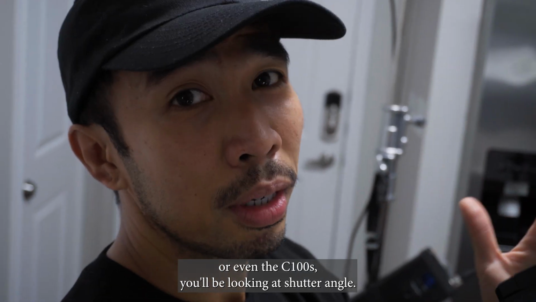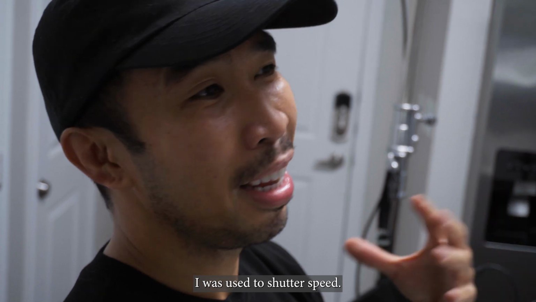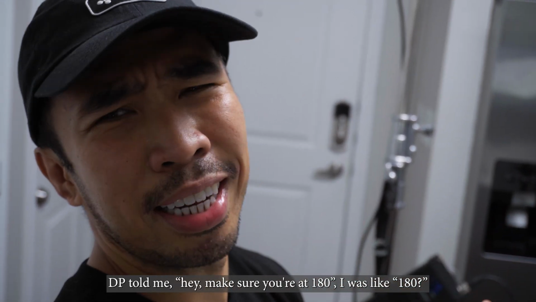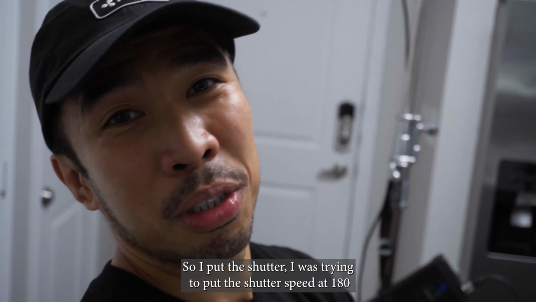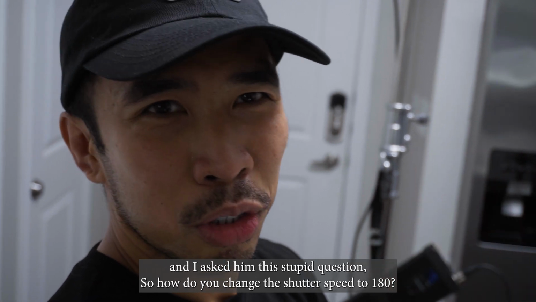at shutter angle. The reason why I tell you this, I was on a shoot a long time ago. I was used to shutter speed. The DP told me, hey, make sure you're at 180. I was like, 180? So I was trying to put the shutter speed at 180, and I asked him the stupid question. So how do you change the shutter speed to 180?